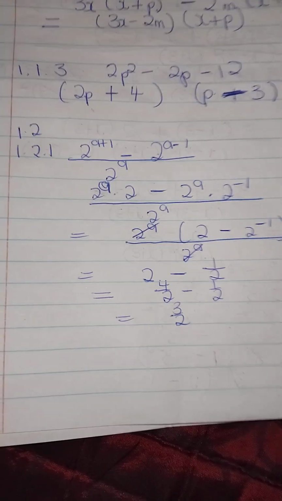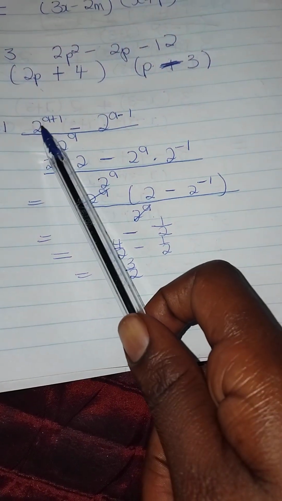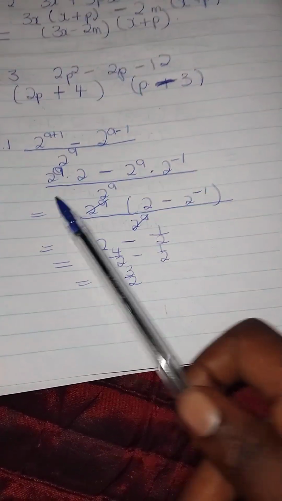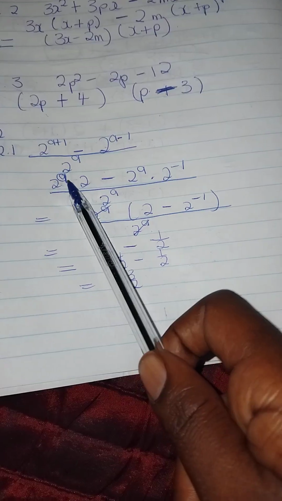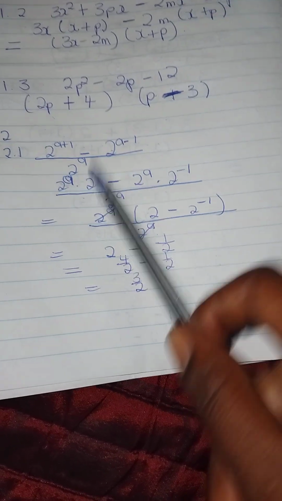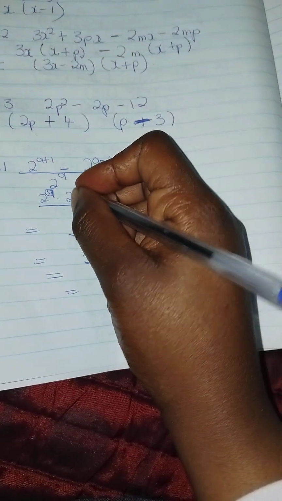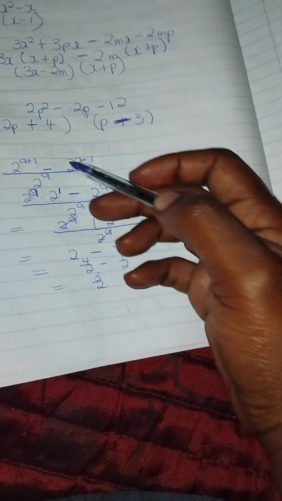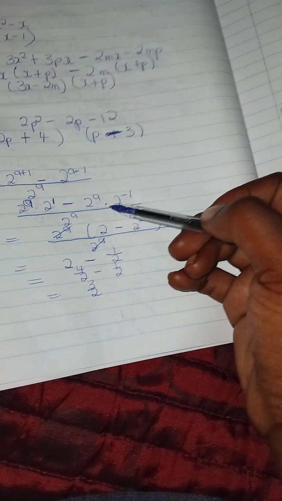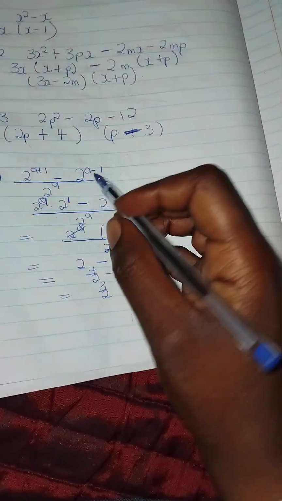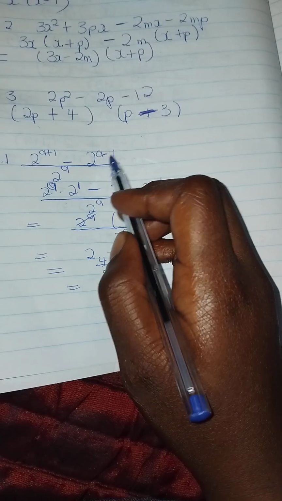And then we move to the exponents. Like I said, 2 to the power of a plus 1 is the same as 2 to the power of a times 2 to the power of 1, minus 2 to the power of a times 2 to the power of negative 1, because it's a minus 1.